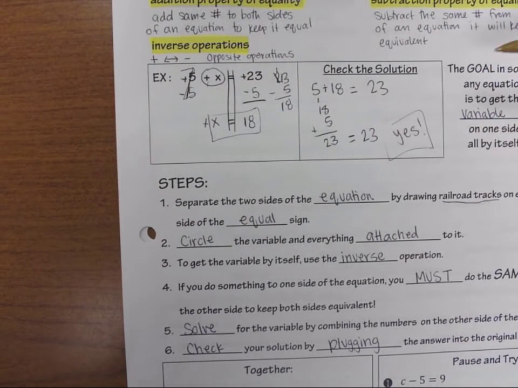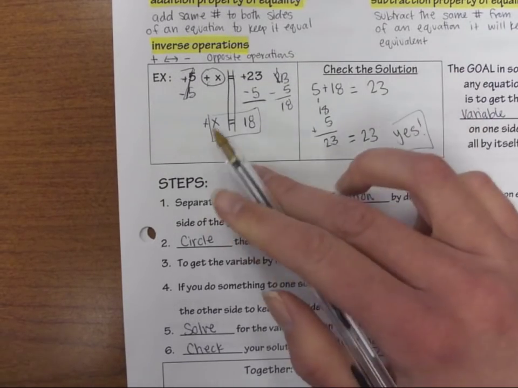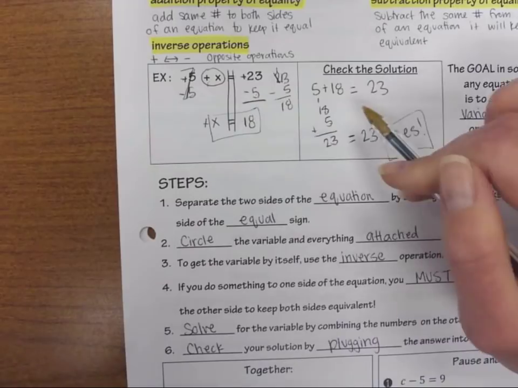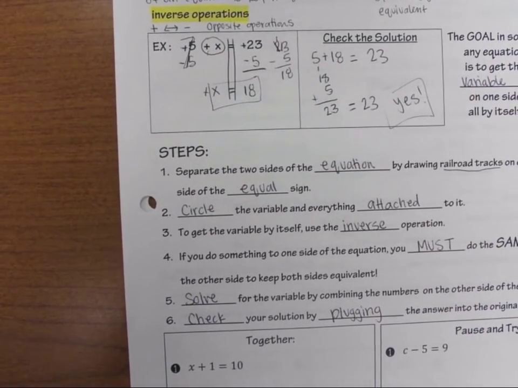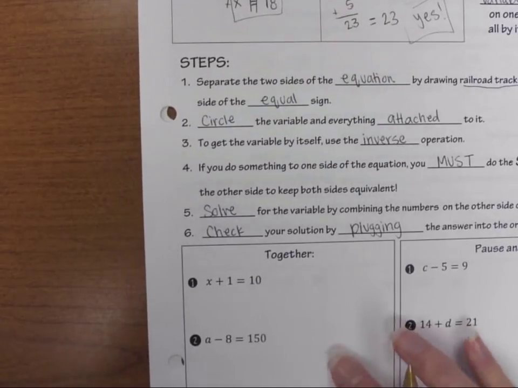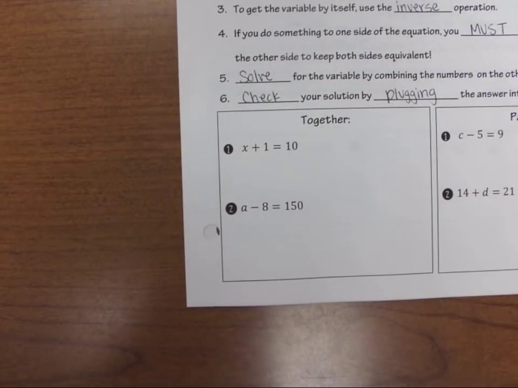If I did it and it was not a solution, I'm not going to stop there. I would write no, but then I'd come back and I'd have to fix something over here to find the correct solution. If you've got a question about what I mean by that, ask me in class, okay? So let's try a couple more together.